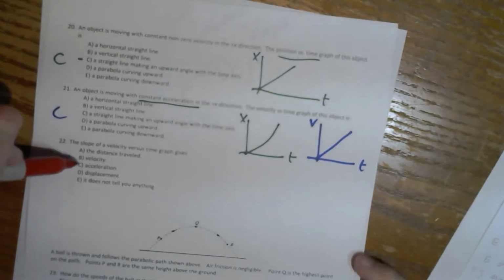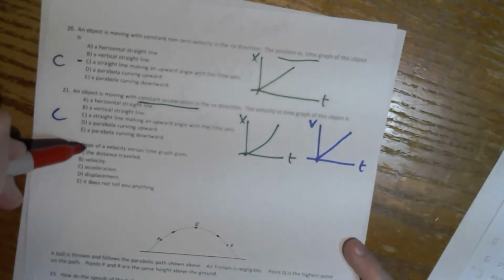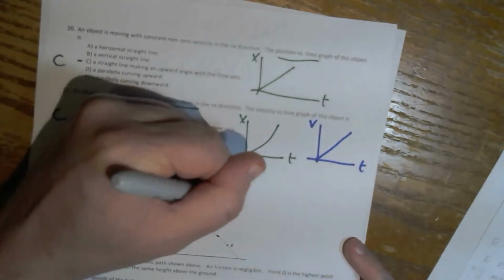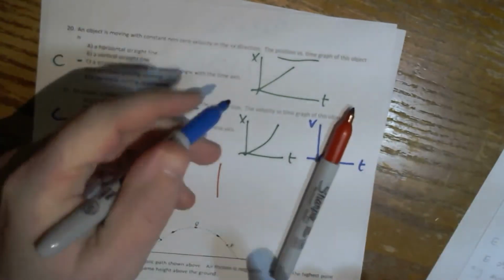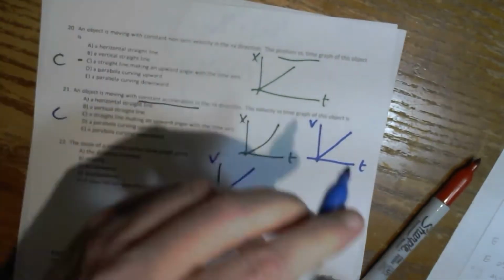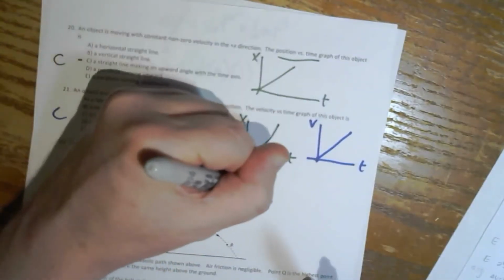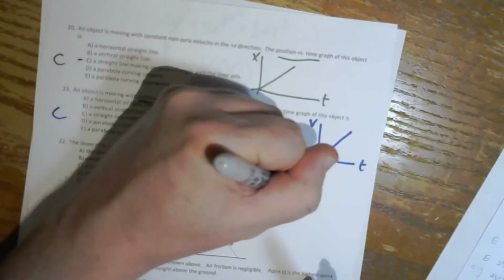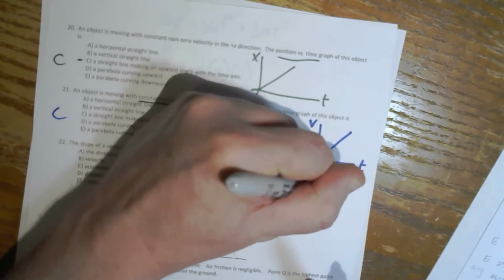And then here's kind of another fact-based question. The slope of a velocity time graph. If I take that slope, that gives me the acceleration.